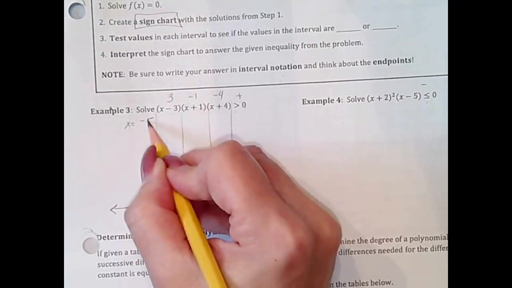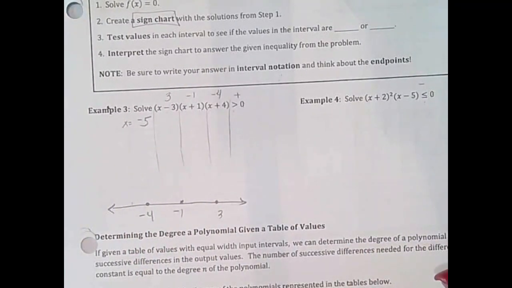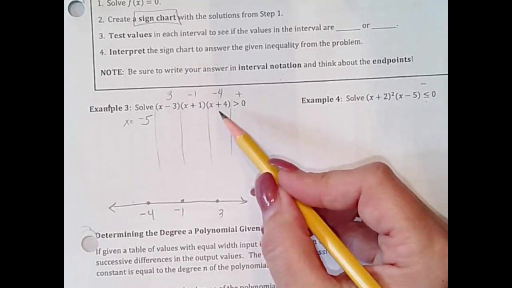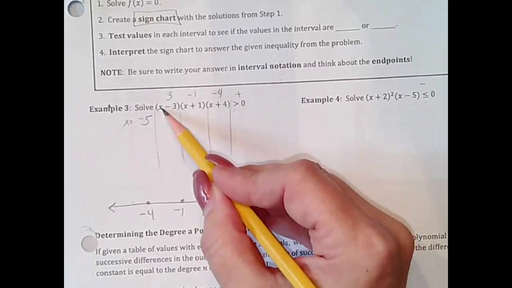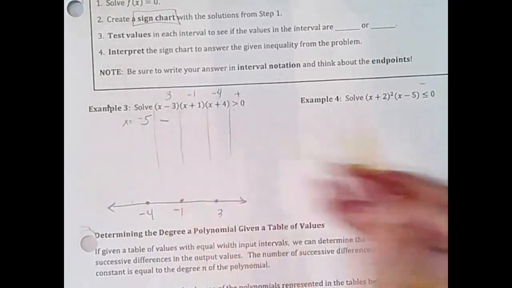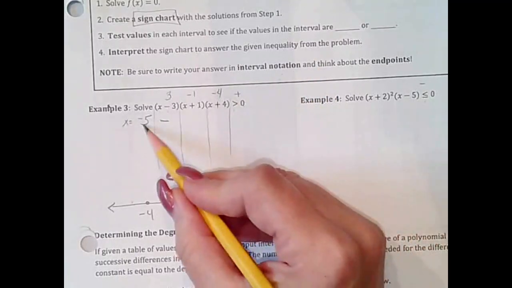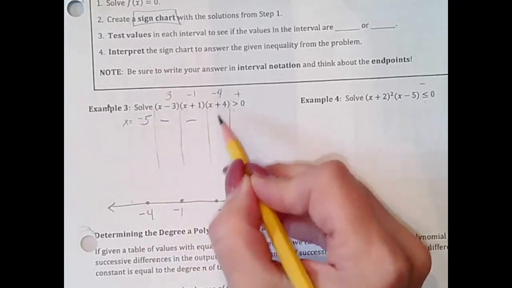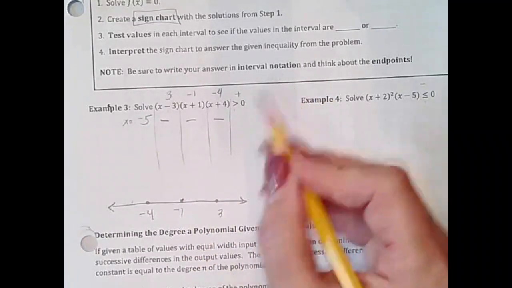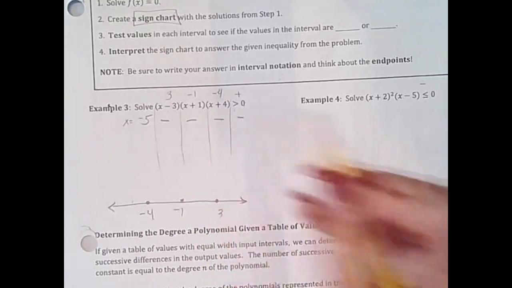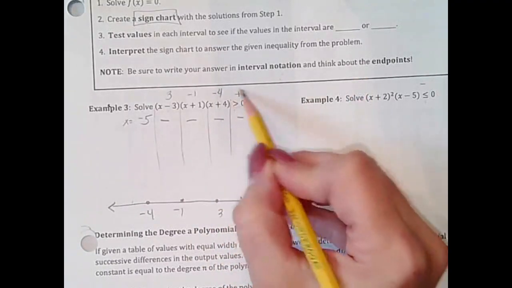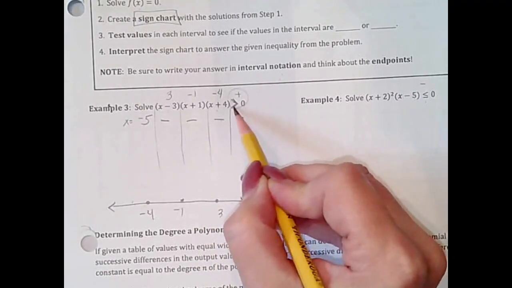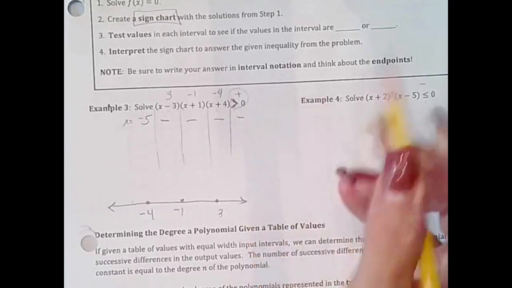Here's what a sign chart does. We're not actually finding out these numbers. We only want to know if it's a positive or negative number. So I'm going to plug in -5. -5 minus 3, that's a negative number. I don't care what it is, it's negative. -5 plugged in here, -5 plus 1, that's negative. And -5 over here, that's also negative. That's all we want to know. If you multiply 3 negative numbers, your answer is a negative number. We are looking for positive numbers because we want to know where this product is greater than or equal to 0, and that is not it. So nope, that's not part of our answer.